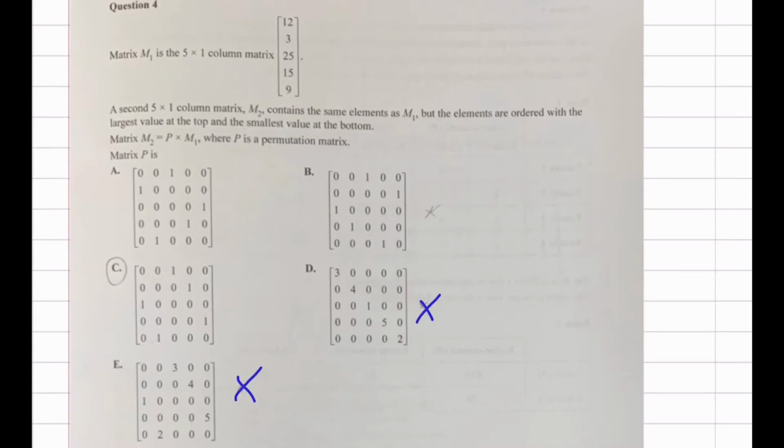If you multiply one of the matrices A, B, or C by M1, your solution should have the numbers ordered from largest at the top and smallest at the bottom.